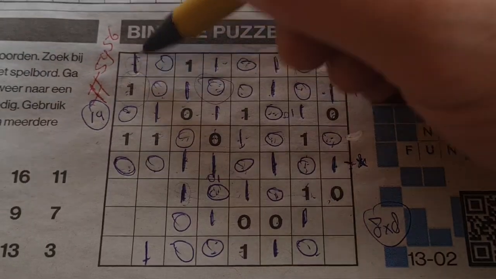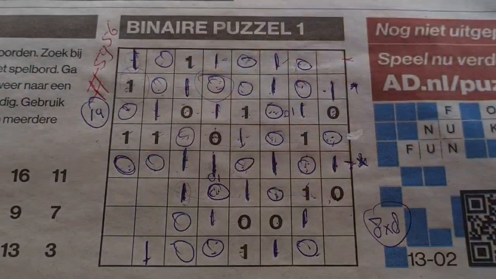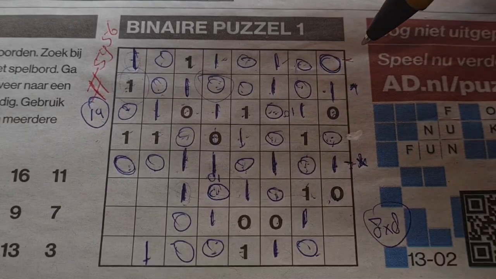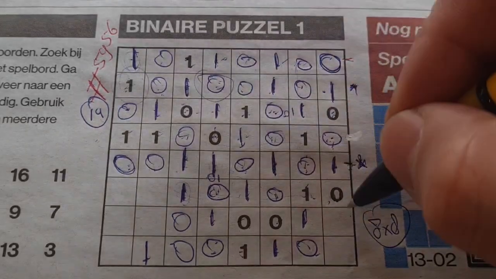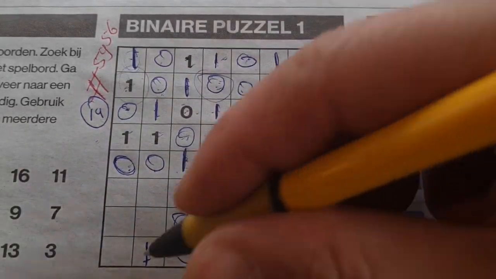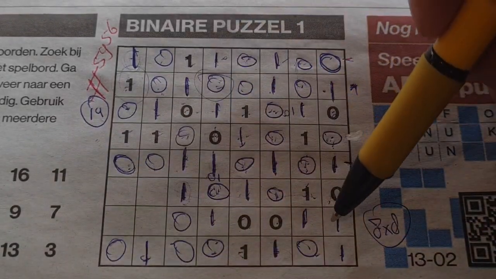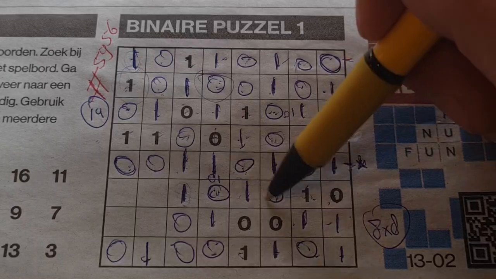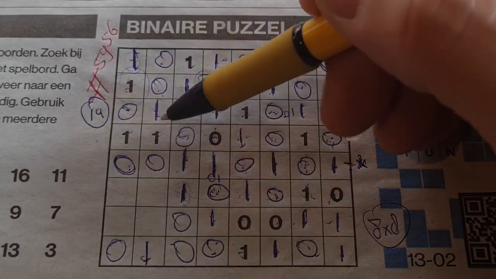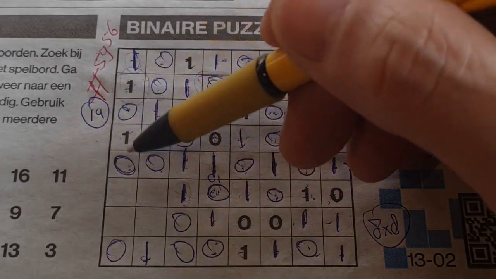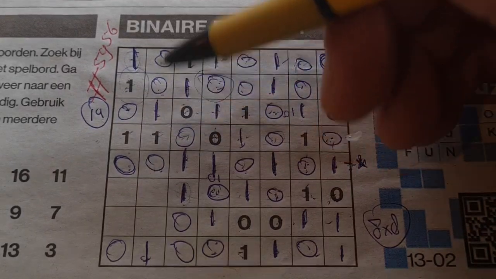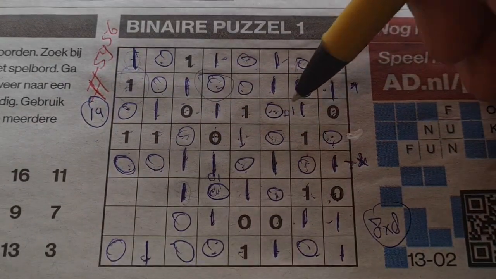Here. Now we have 4 ones, so the rest are O's. 4 O's we have here, so the rest are 1s. 4 ones we have here, so the rest are O's. 1, 2, 3. 1, 2, 3. 1, 2, 3. 1, 2, 3. Compare again.